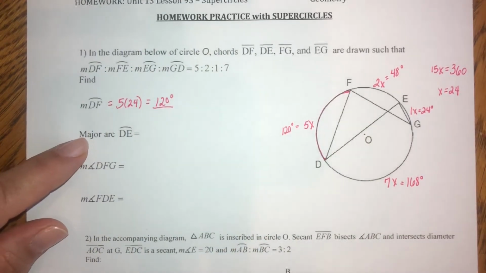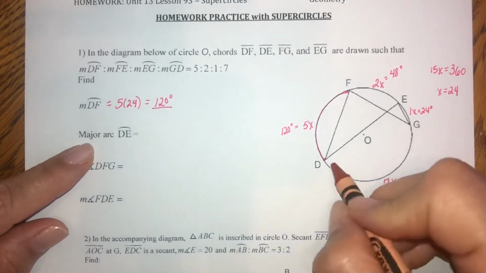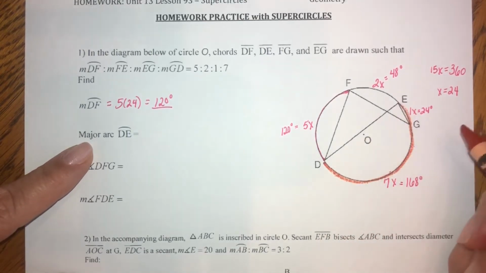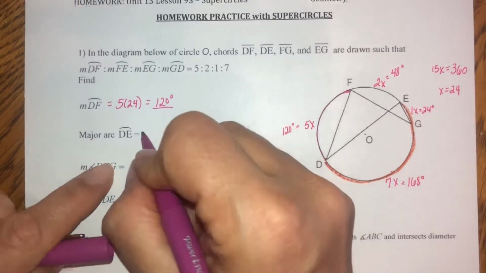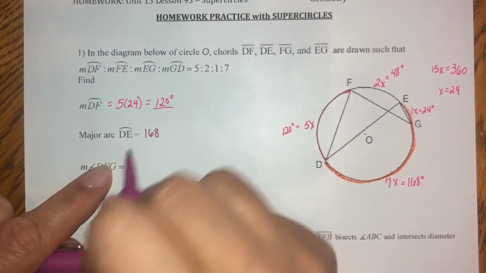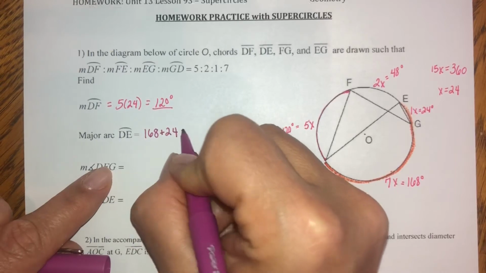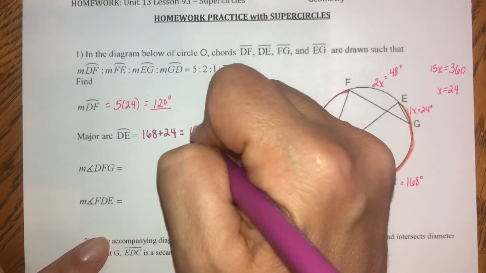Second part of the problem asks us about major arc DE. When it says major arc, that means you have to find me the longer way to get from D to E. So the longer way to get from D to E is going to be in this direction, going around the circle like that, which means I have to take the 168 degree arc and I have to add that to the 24 degree arc. And when I do that, 168 plus 24 gives me a grand total of 192 degrees.